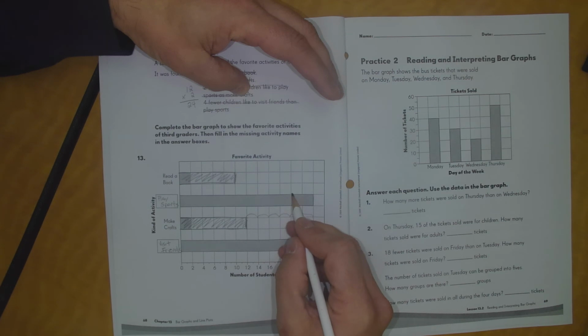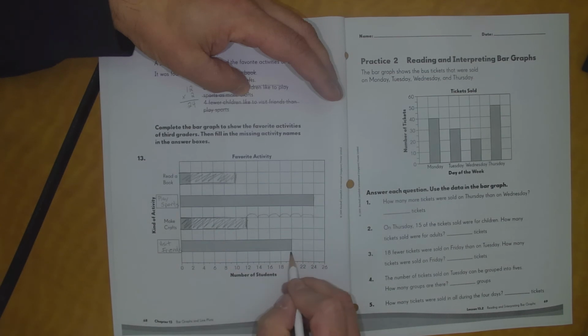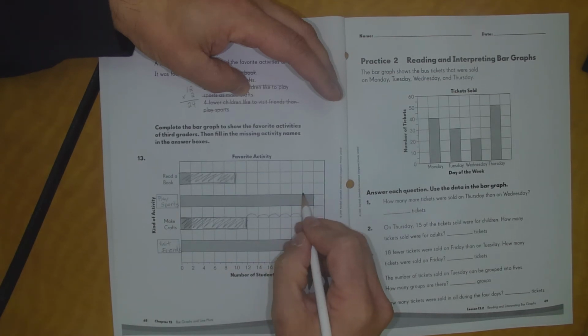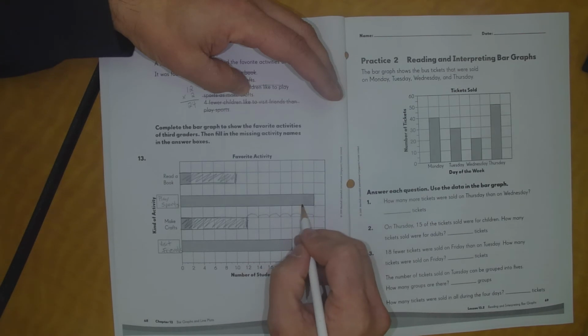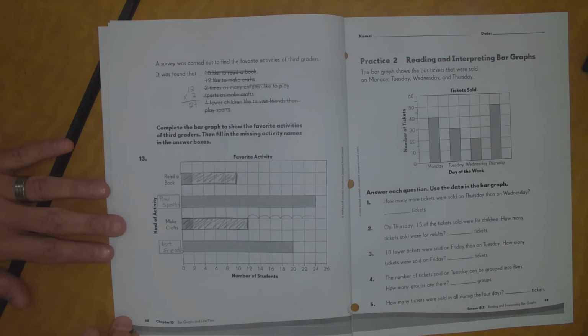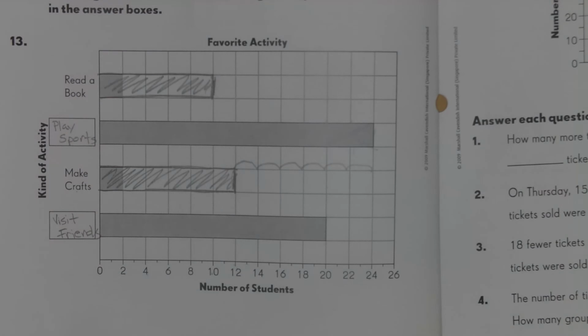So if I took these 4 away and drop my line straight down, my bar for visit friends ends here at 20, because 4 less like to visit friends than play sports. So this one gets a little confusing, but in the end, it should look like this. So if you need a better shot of it or a closer shot, there it is.